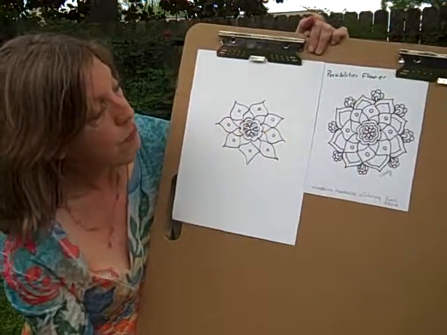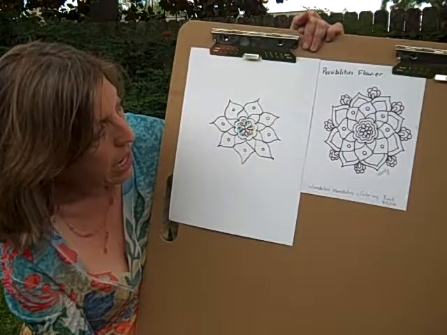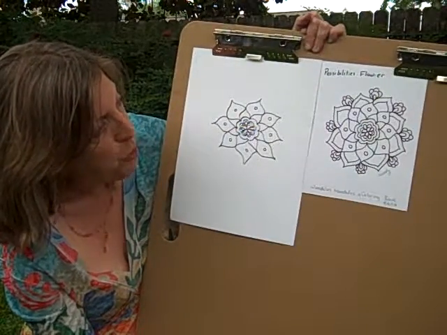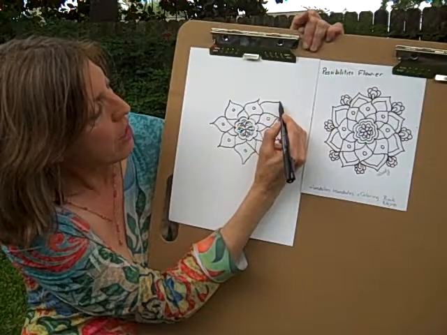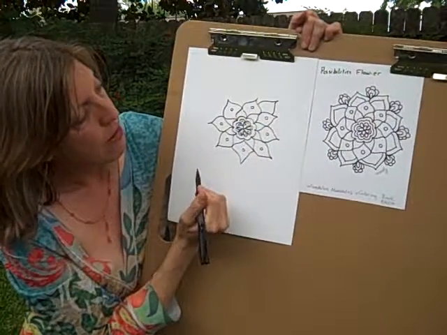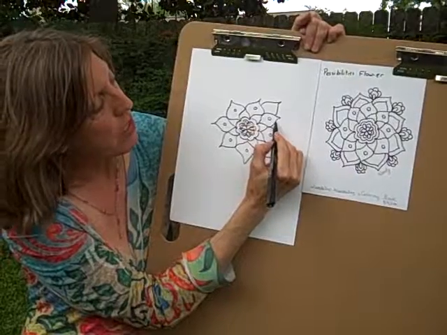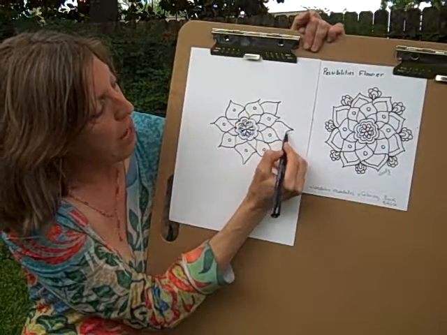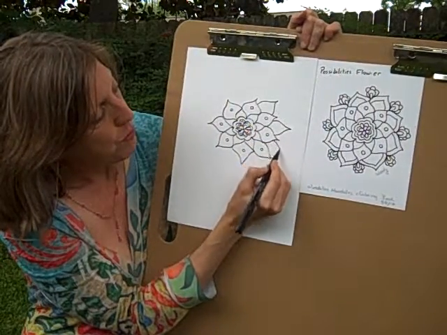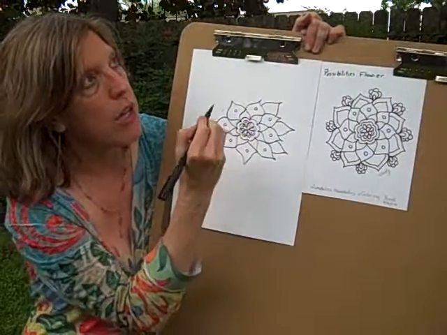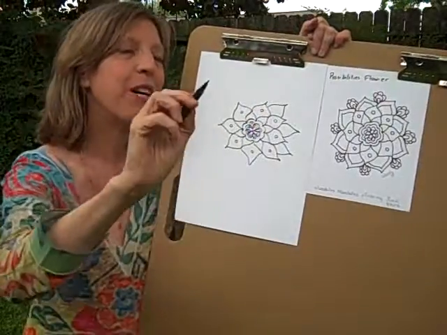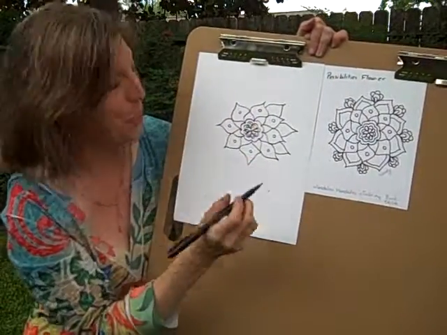And now I have new petals that are an outgrowth of these petals, or just maybe not an outgrowth, but just in the back of them. I love to draw these petals. I love to draw little curvy petals.